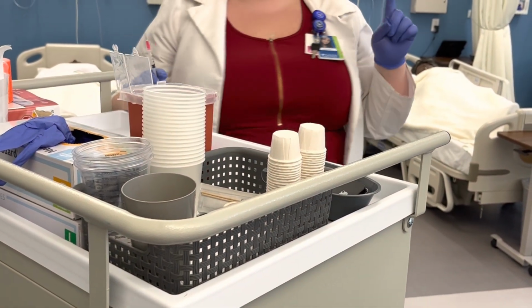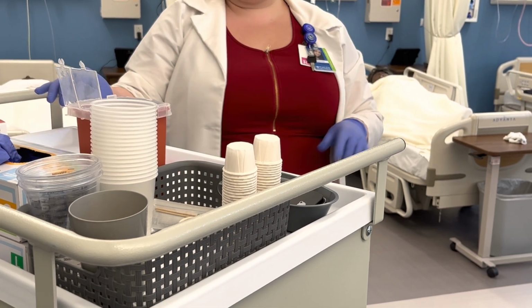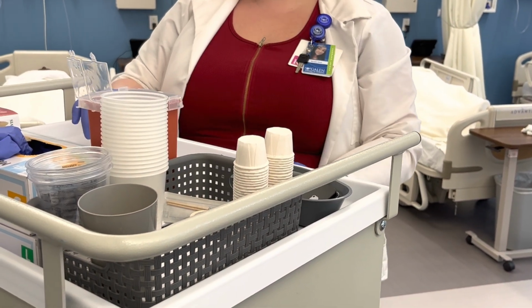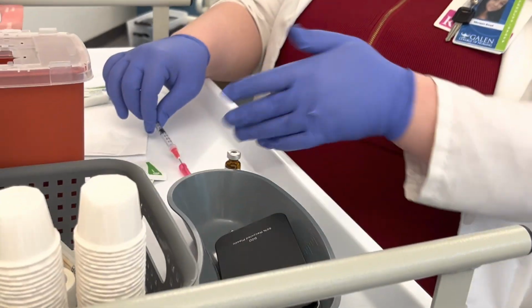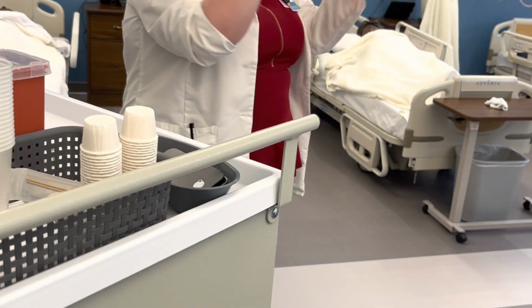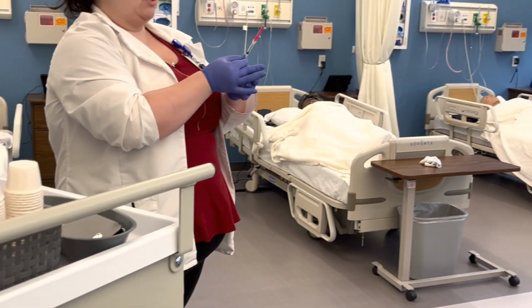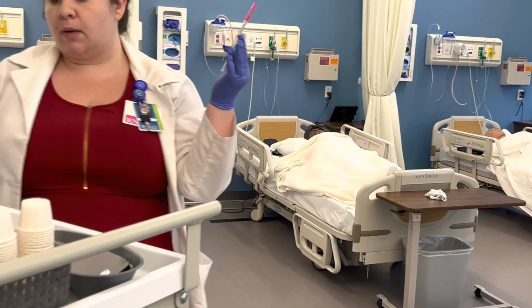This is one of two only needles you can recap as a blunt fill. You recap by scooping. Do not actually push on there. That is another grounds for failure. So then I'm gonna look and double check another time. I'm double checking my order.